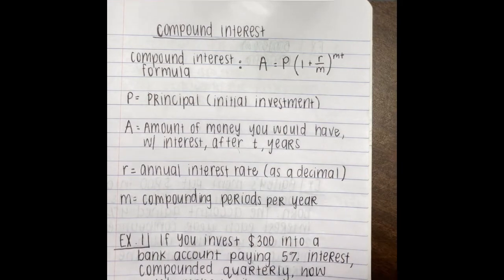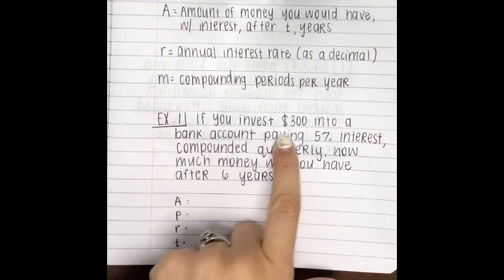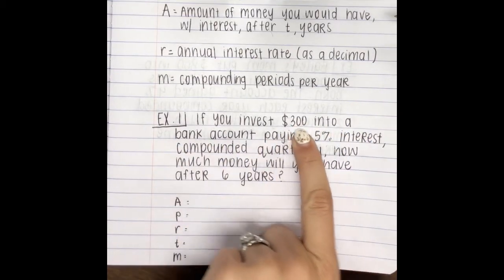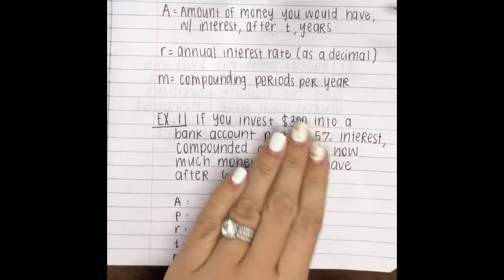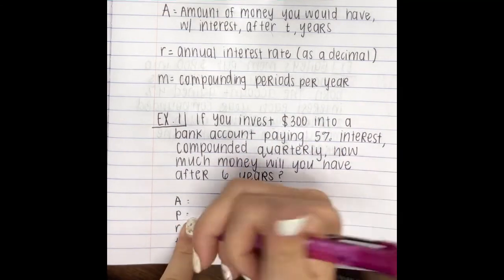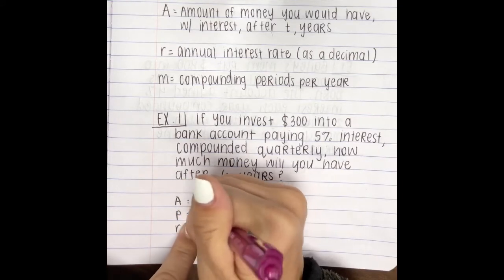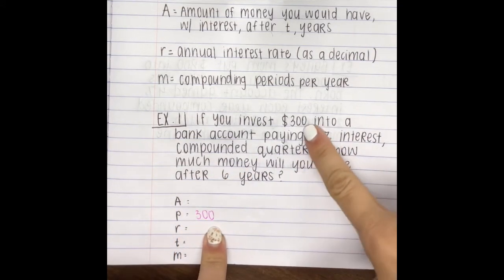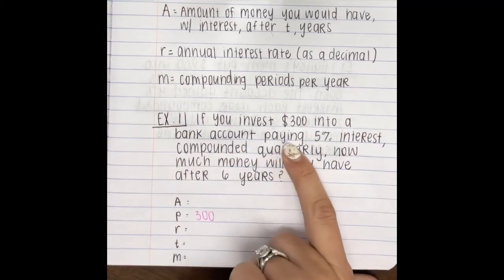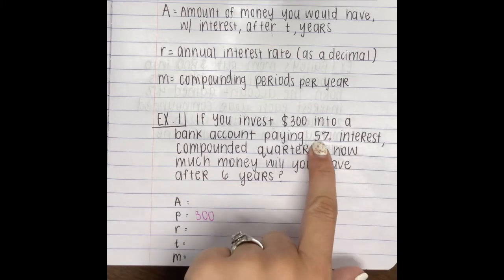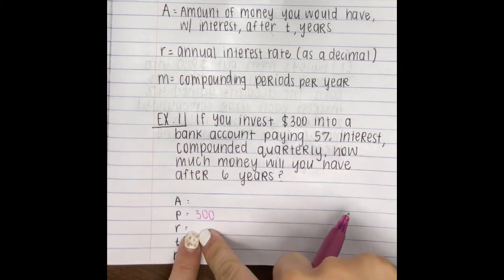So let's look at an example down below. If you invest $300 into a bank account, $300 that you are investing, your initial investment, that is your P. Your P would be the $300 of your initial investment. You invest $300 into a bank account which pays 5% in interest. So 5%, that is your rate.